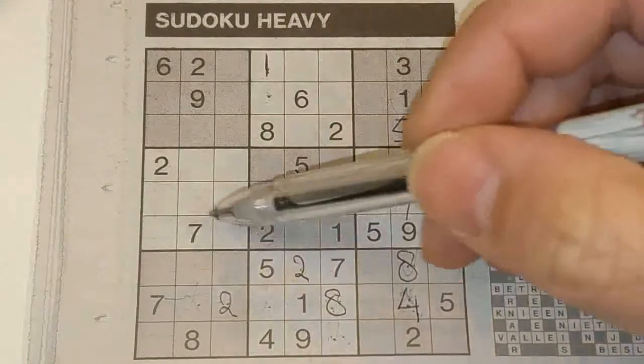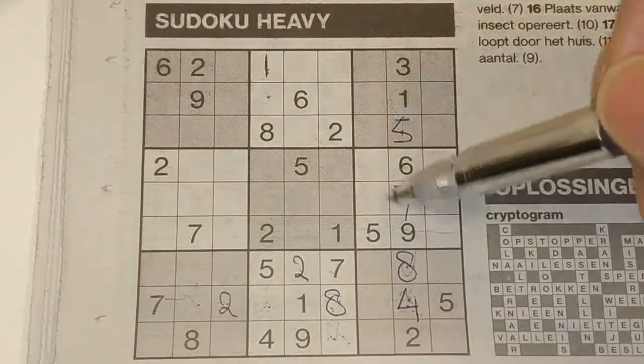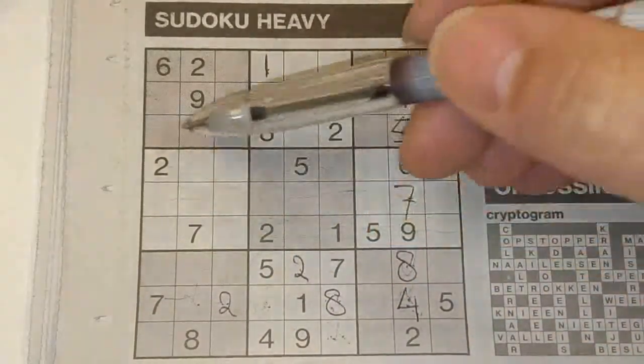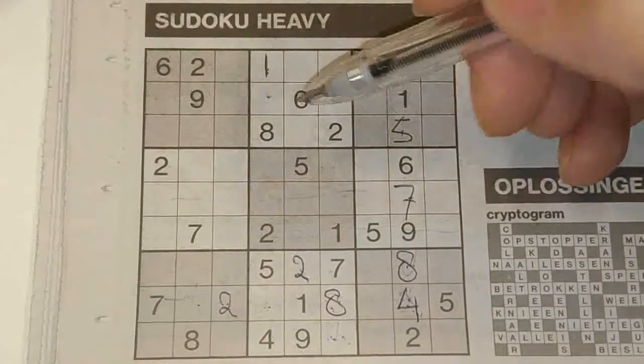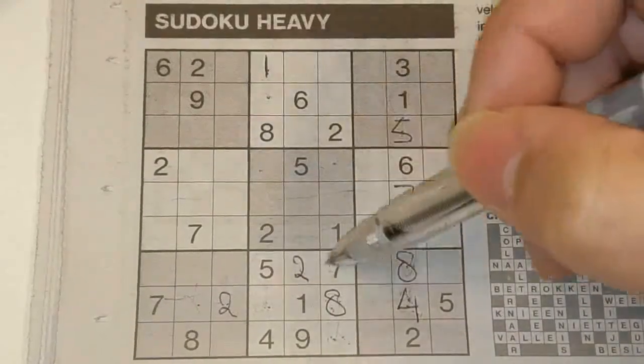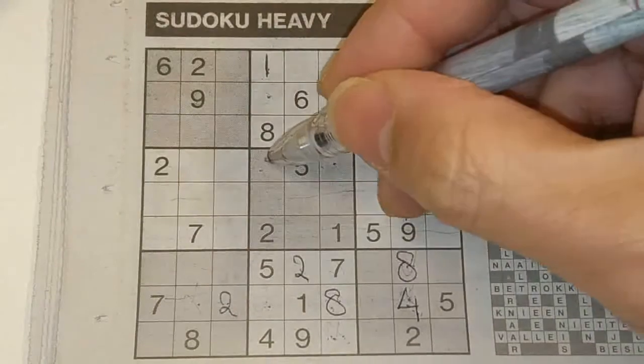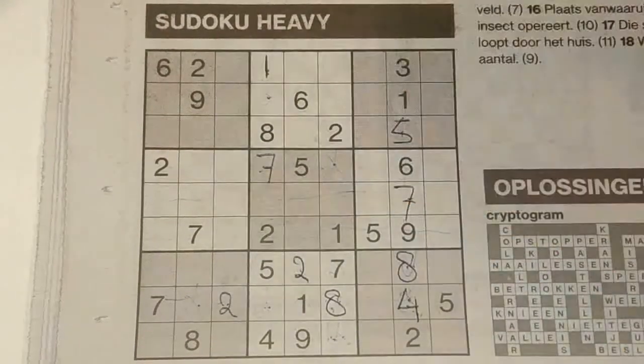Then a 7 in this row, a 7 in the row above. So in that row, the only two places for a 7 are here or there. I see here a 7, so no 7 there. The 7 should be here.